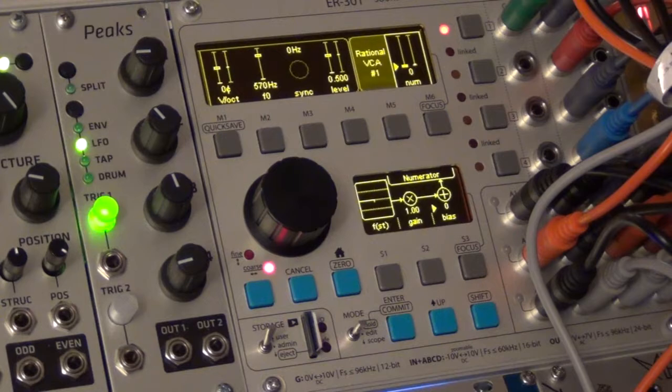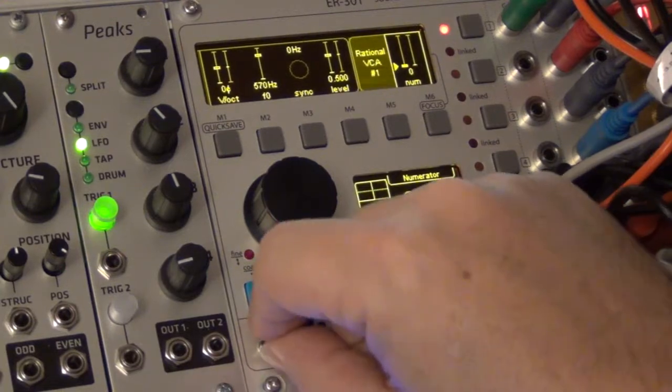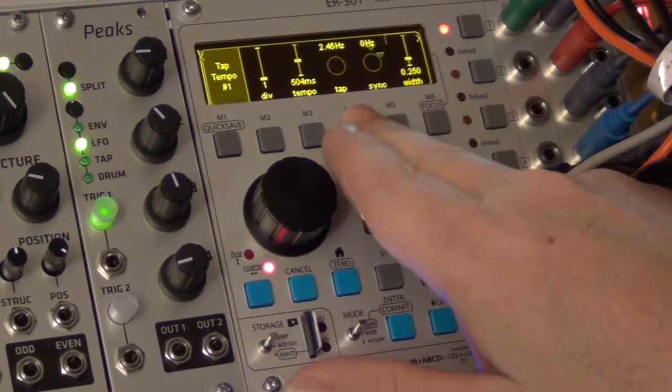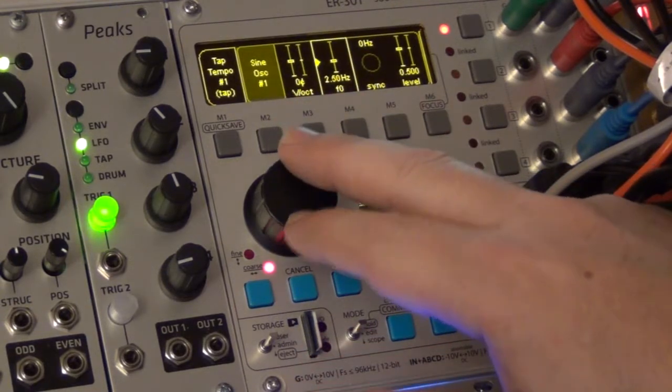Because I've used the periodometers here to read the frequency of the timing function, if I roll up here into the admin area and go down into my tap tempo, I can change the master frequency here.